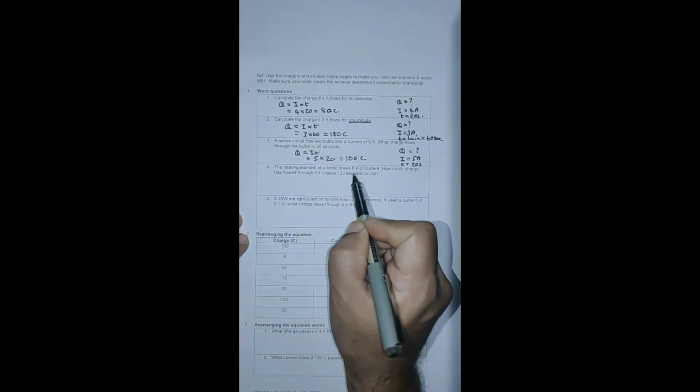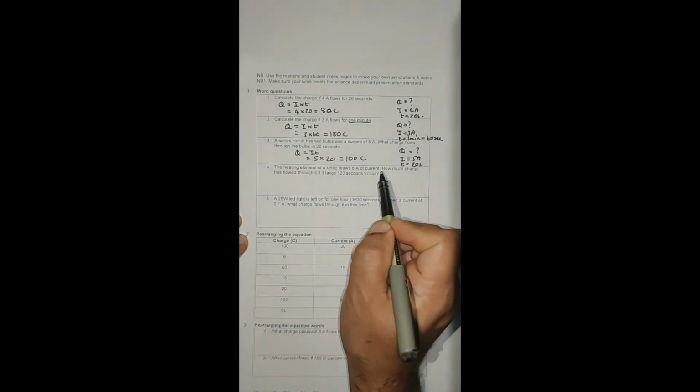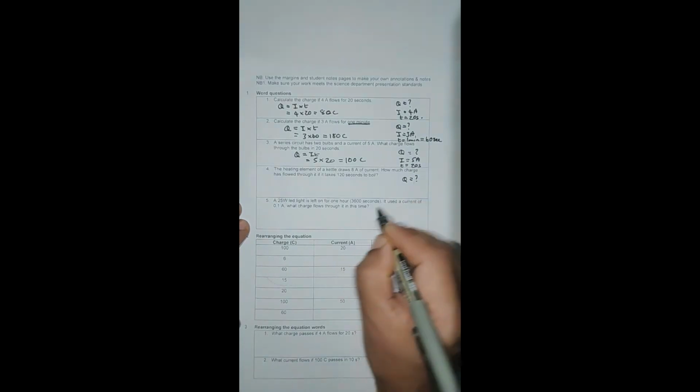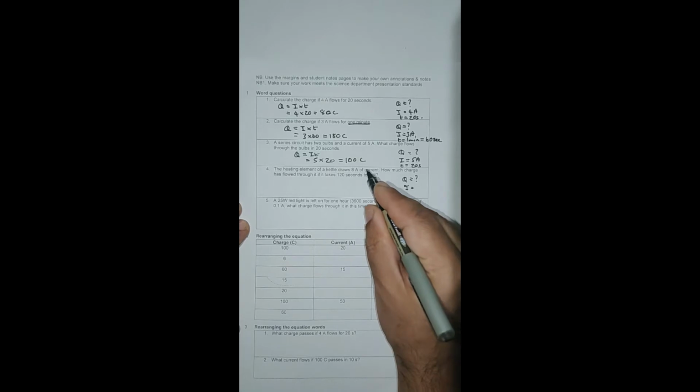The heating element of a kettle draws 8 amps of current. How much charge has flowed through it if it takes 120 seconds to boil? So again, Q, we don't know the charge. I, 8 amps. T is 120 seconds.